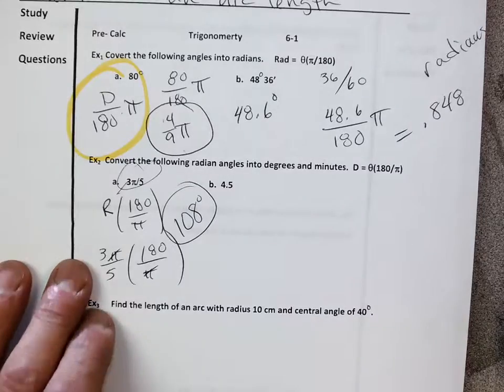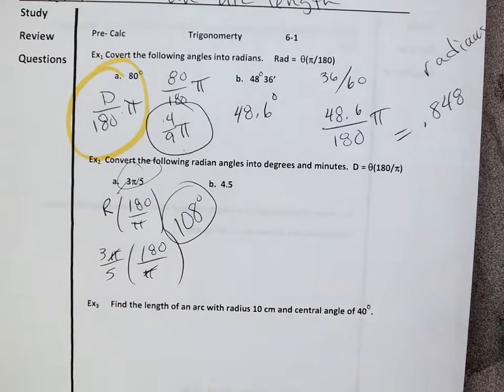So 3 pi fifths. You get your pi thirds, pi halves. 3 pi fifths is right about here for 108 degrees, right? Okay, so they're the same. Degrees, radians. They're both angles, okay?